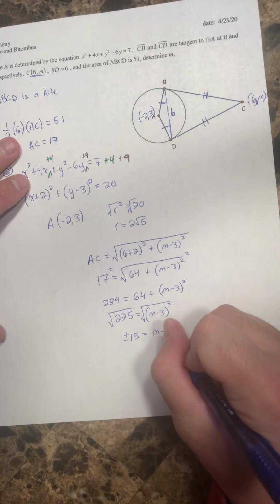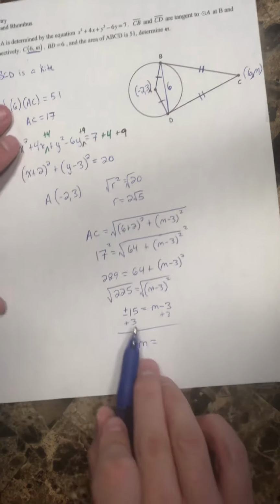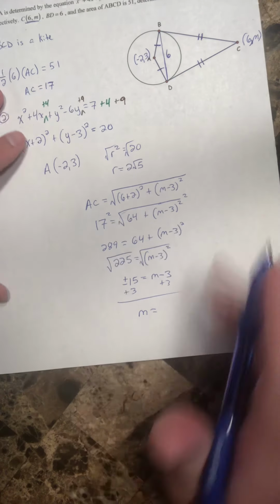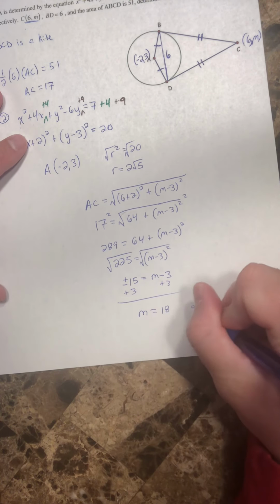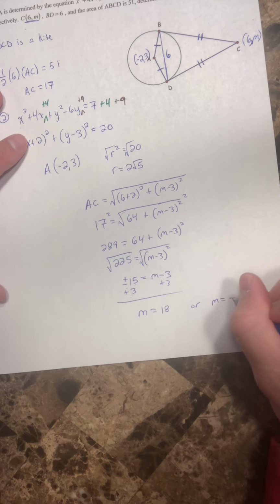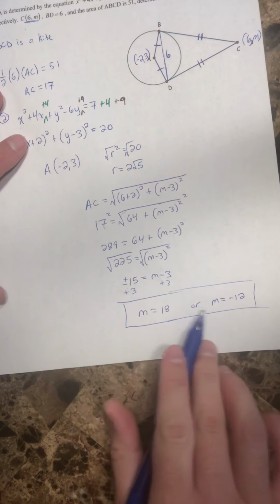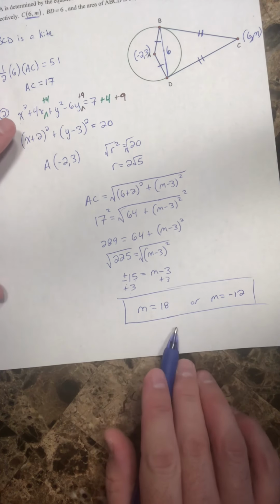So then when we add 3 to both sides, we should have m is equal to positive 15 plus 3, which would be 18, or negative 15 plus 3, which is negative 12. Since we're talking about a location or part of a location, we'd have to include both answers.